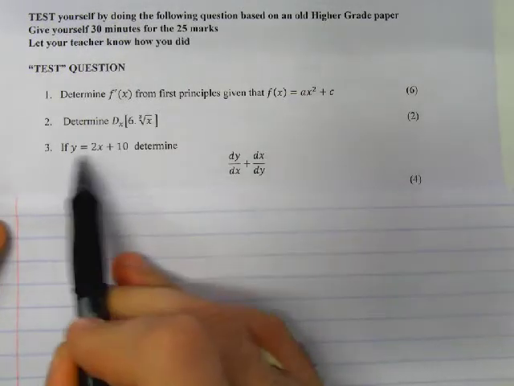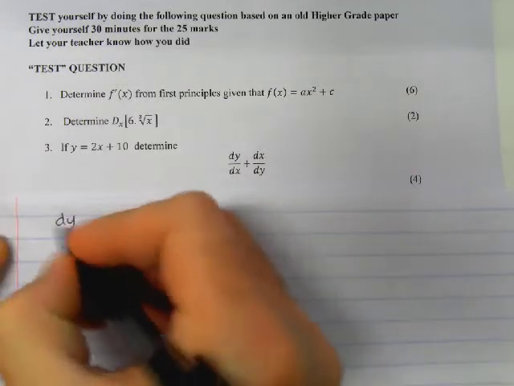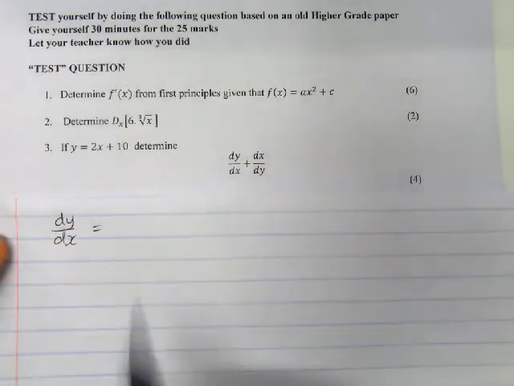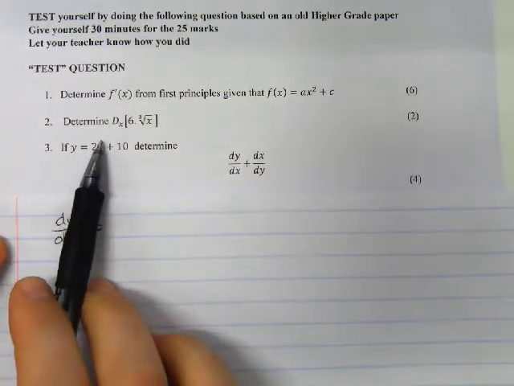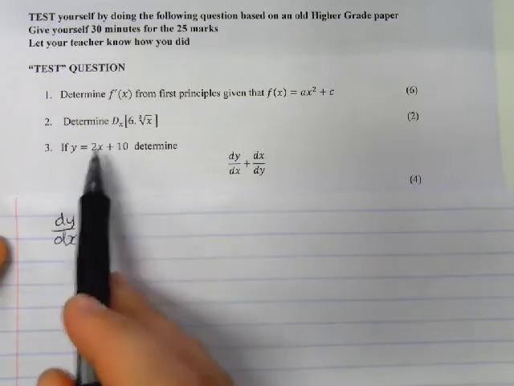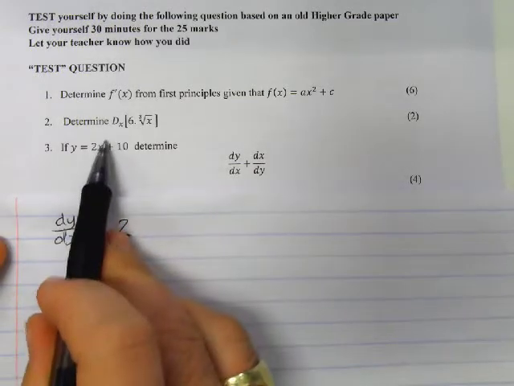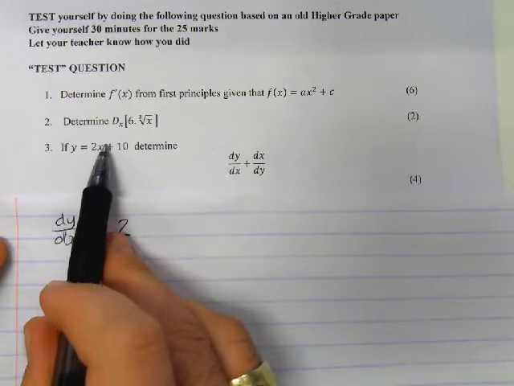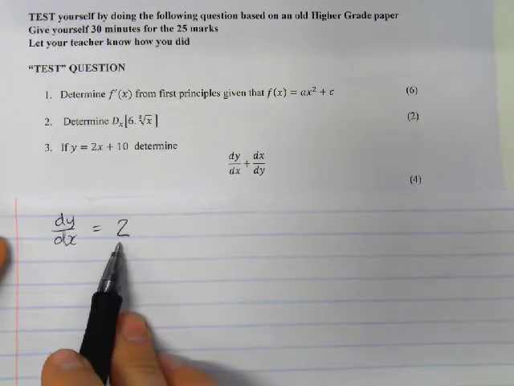First of all, are we ready to work out dy over dx? We are. Dy over dx, using our shortcut method, because this is a straight line, if we take that 1 that's in the exponent, times it to the front, I'm going to get 2. And then if I reduce the exponent, the 1 is going to become 0, and I'm going to get 2x to the power 0, which is simply just 2.